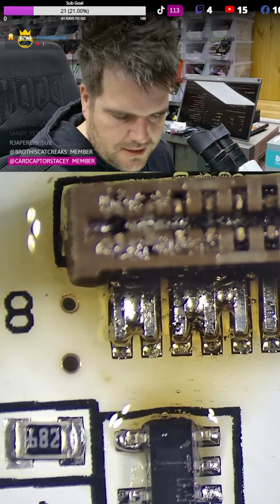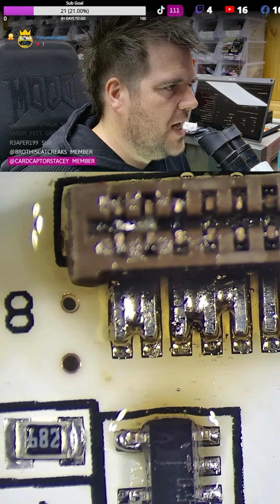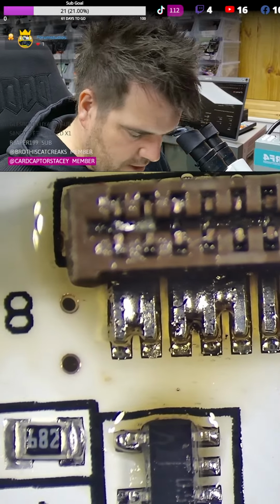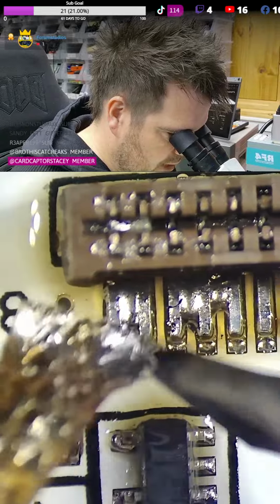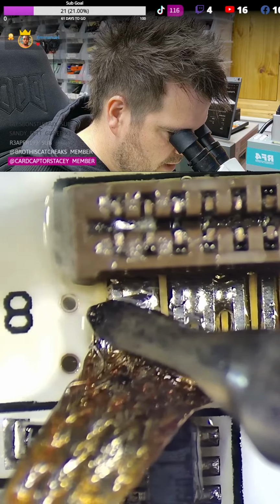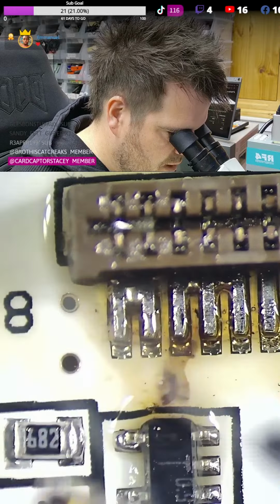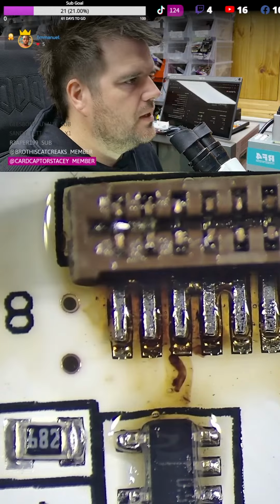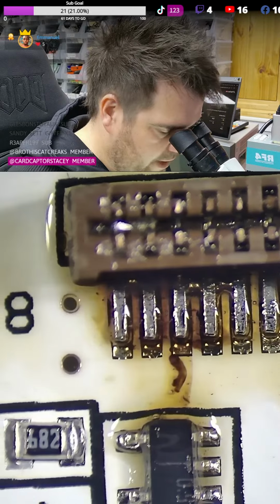So on these connectors, sometimes the easiest way to get the bridges off, because they don't naturally want to flow off the connector, is just use a tiny bit of desolder braid. You don't normally do this because it takes too much off, but I know these connectors and I know how they flow. You want to just take off the excess with desolder braid like this. But you want to be careful you don't take off too much.